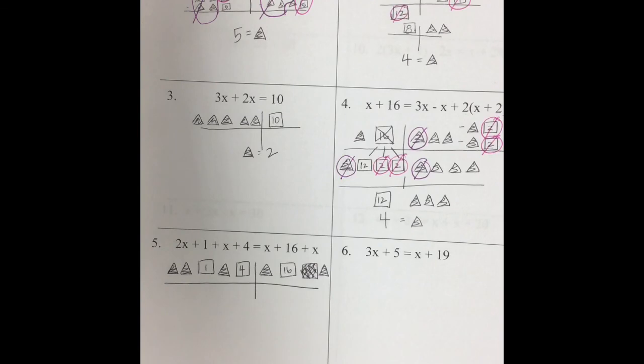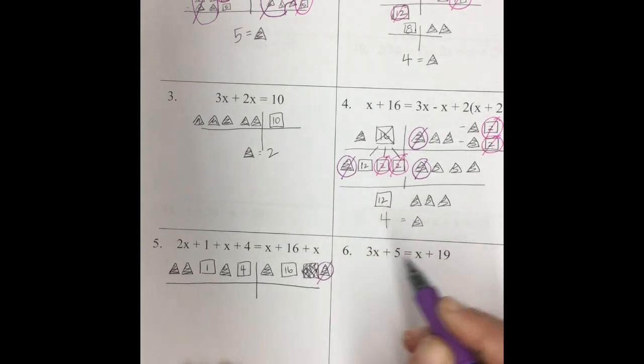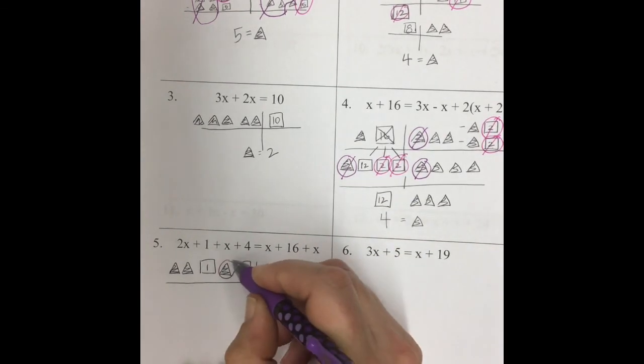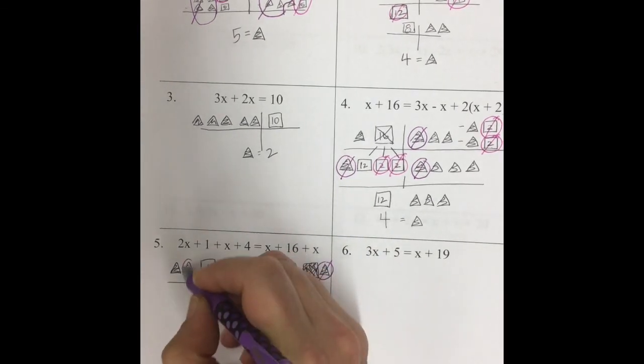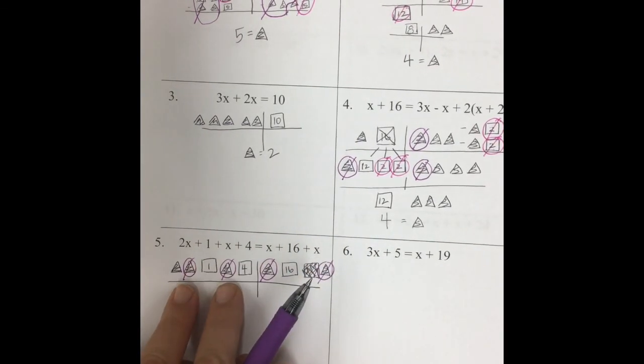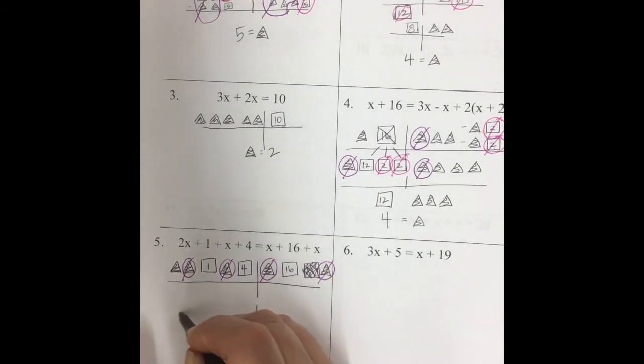So with this one, it seems like I can start with a couple ways. I can start crossing x's off the left, excuse me, off the right and the left. I crossed off 2 on the left and 2 on the right. I'm going to rewrite, which just is a little bit neater for me.